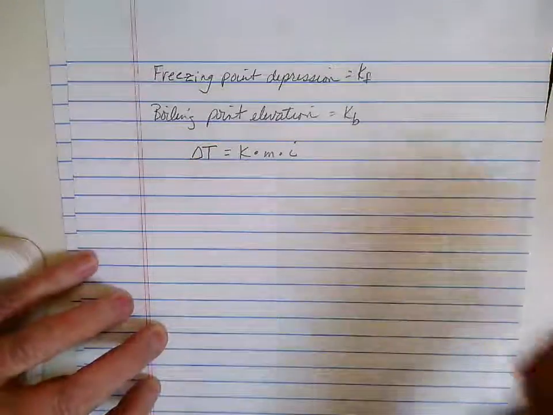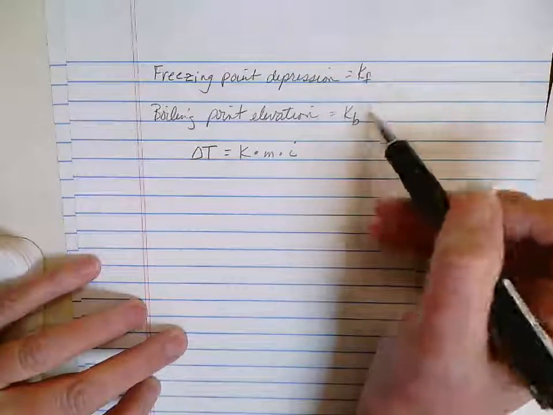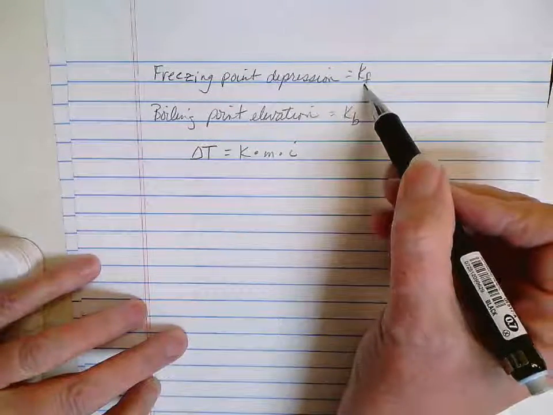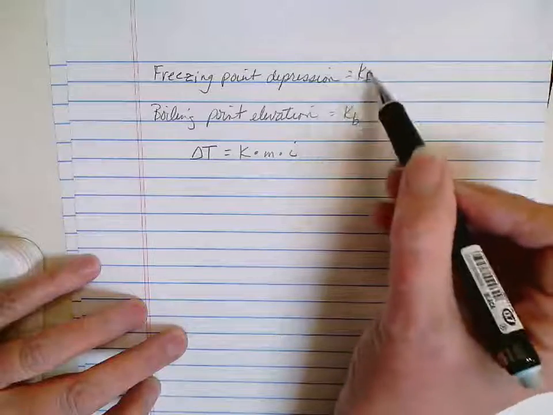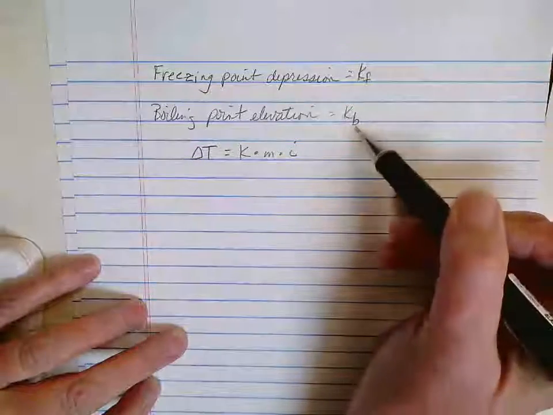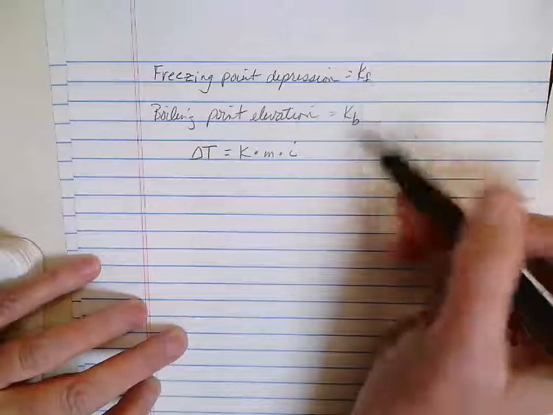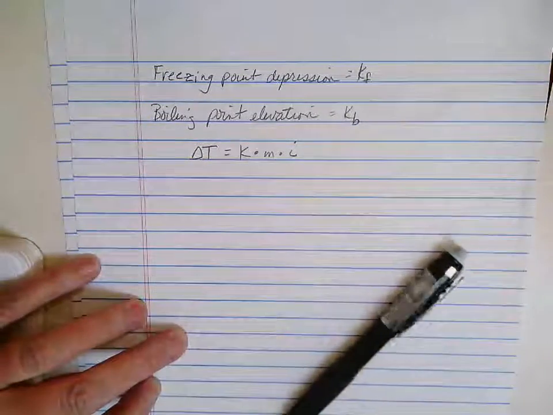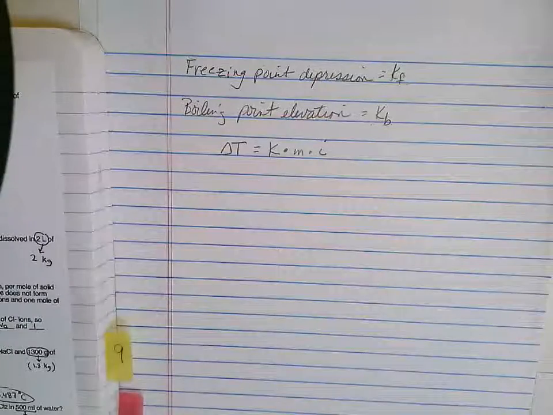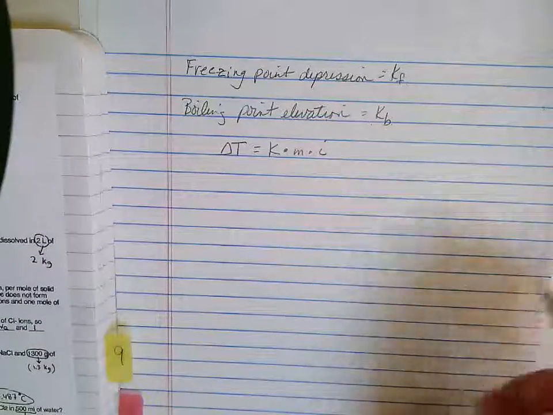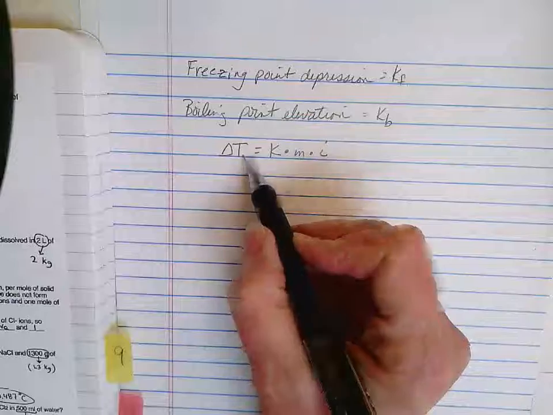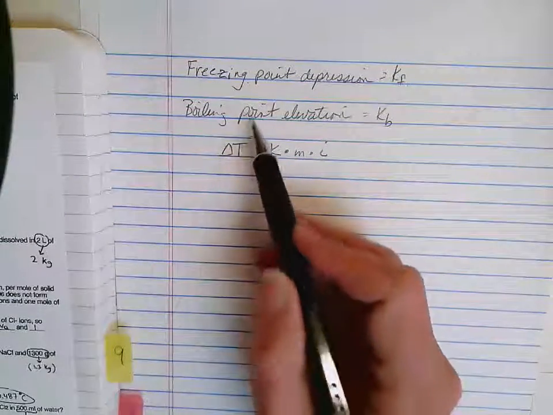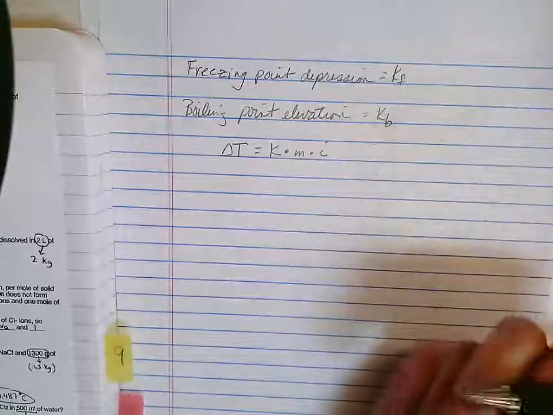Okay, so let's do a little bit of freezing point depression and boiling point elevation. Both of these work the same way. We have a constant that you have to be given or asked to determine for each of these. The F stands for freezing, B stands for boiling. I can either have the temperature at which something freezes be lowered or have the temperature at which something boils raised by adding something to it.